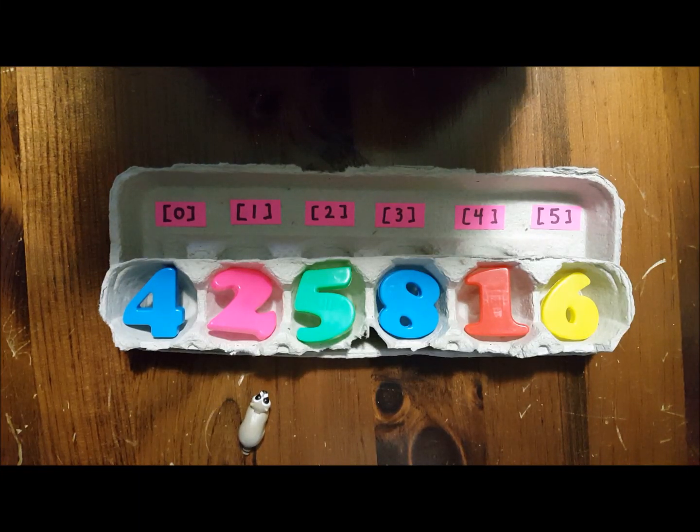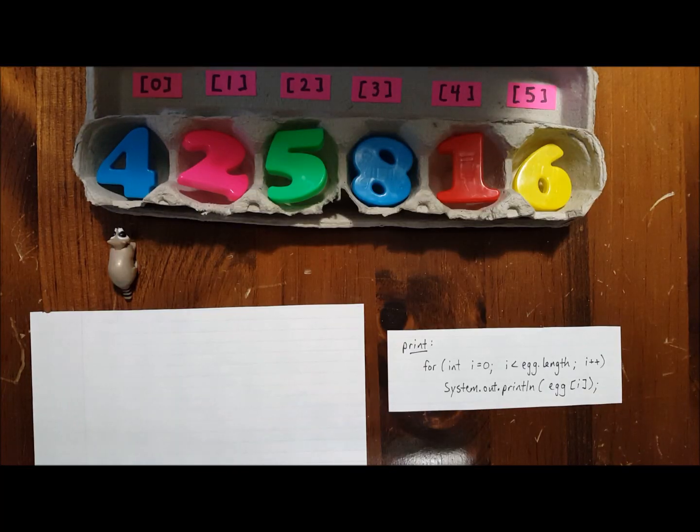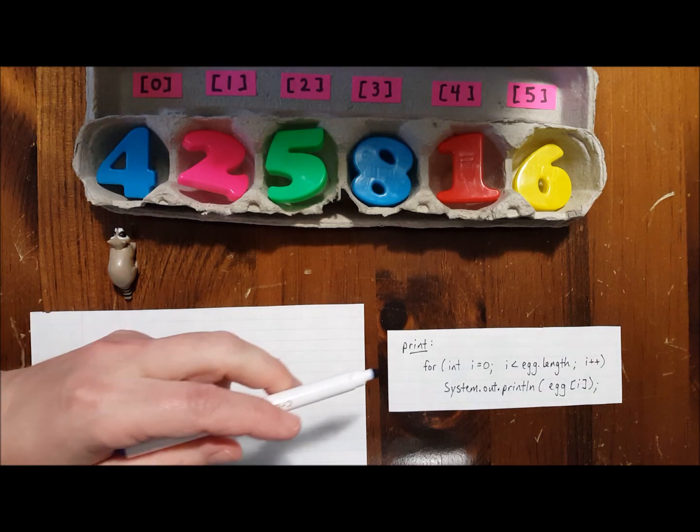What I've got here is a series of videos that are going to trace out a number of array algorithms. I'm going to trace out min, max, average, and sum and print using this array. So let's print out this array. So the code to print it out is right here.